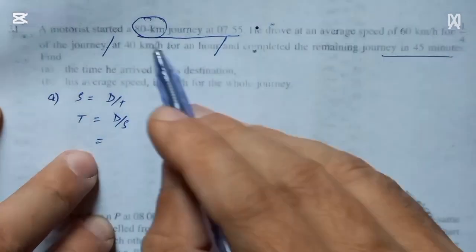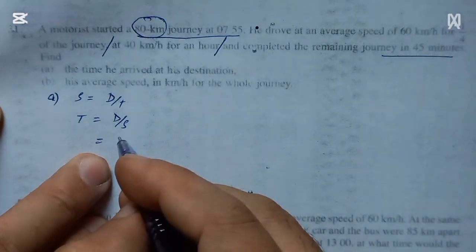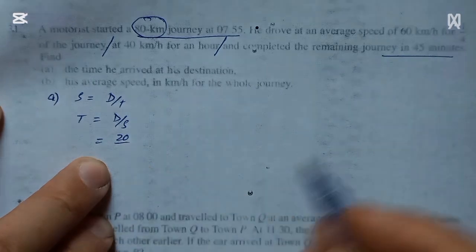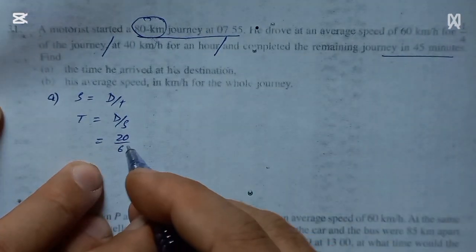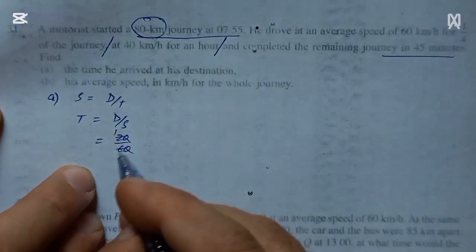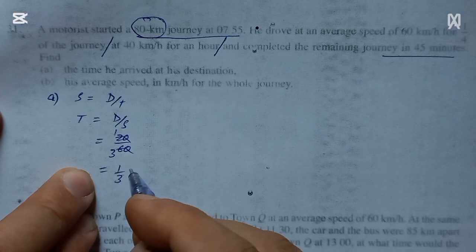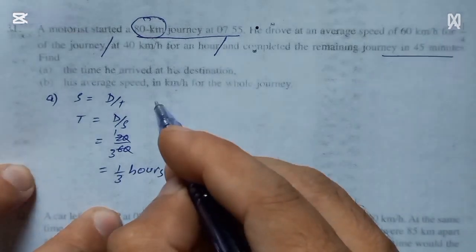So 1/4 of the journey will be equal to 1/4 into 80, that will be equal to 20. And speed given is 60 kilometer per hour. So after solving this, 1/3 hours will be taken for the first part.